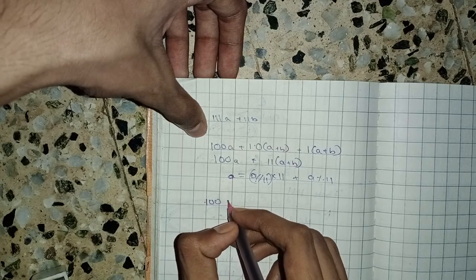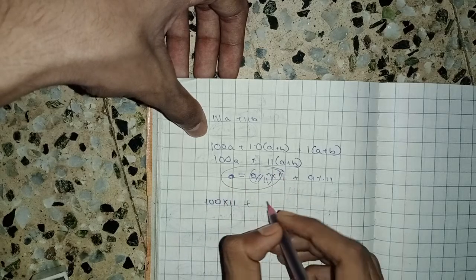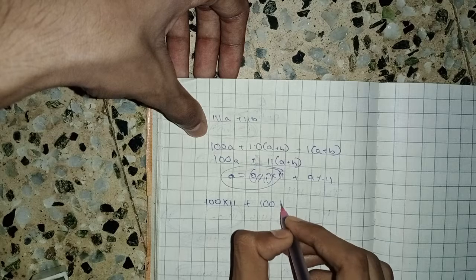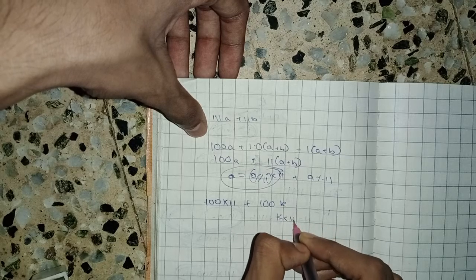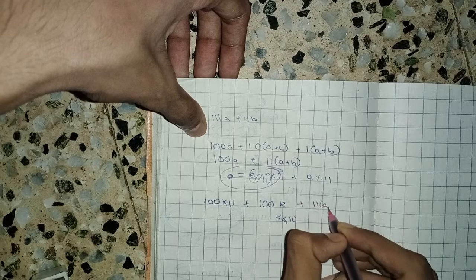100 times some number divisible by 11 plus 100 times a number k, where k is less than or equal to 10, plus 11 times a plus b.